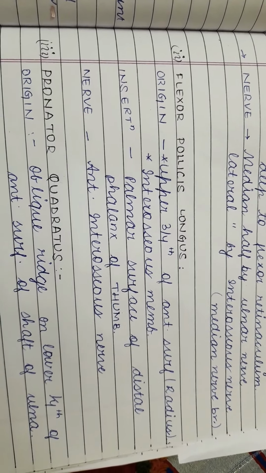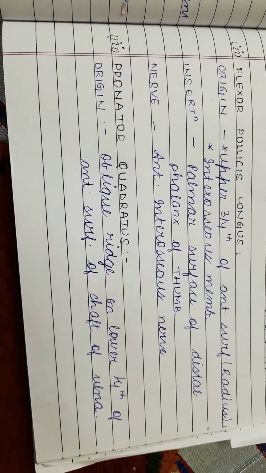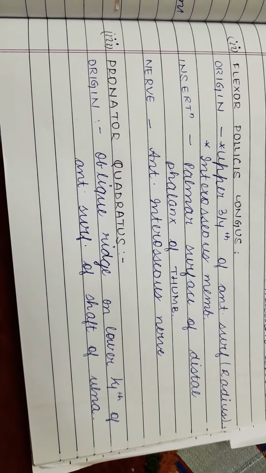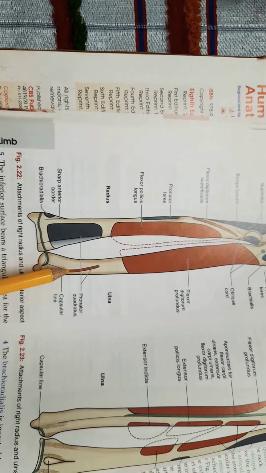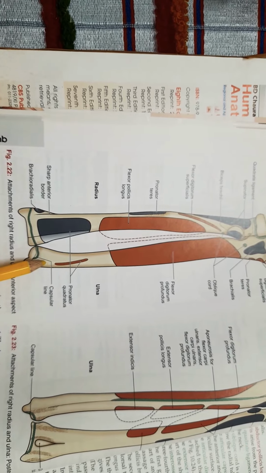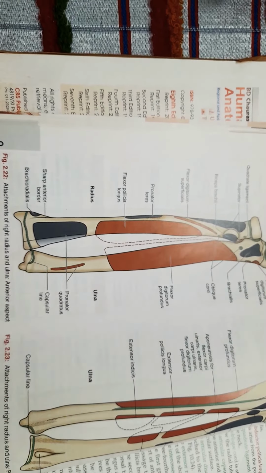interosseous nerve. The last deep muscle is the pronator quadratus muscle, which originates from oblique ridge on lower 1/4 of the anterior surface of shaft of ulna.